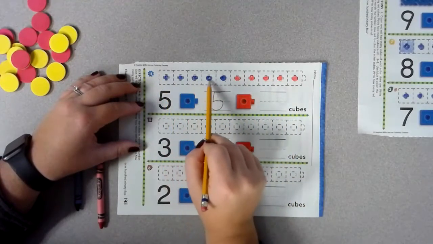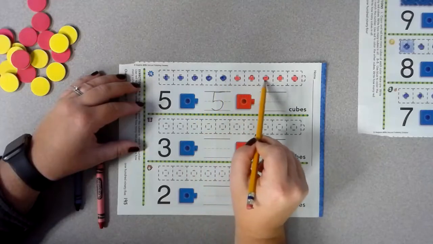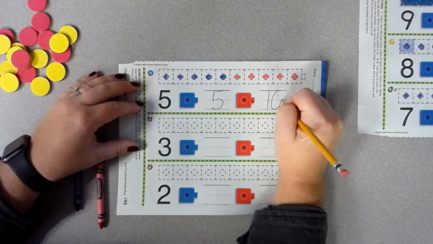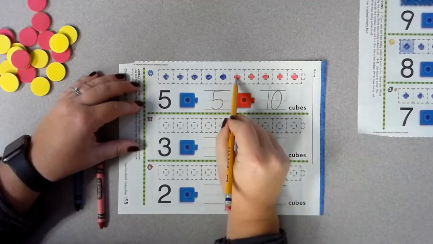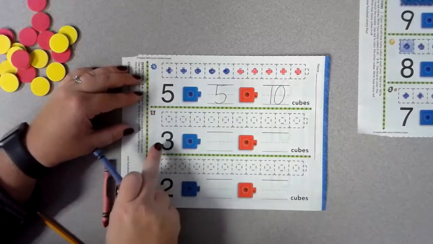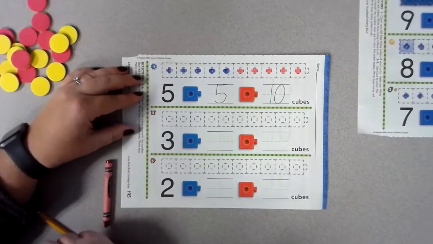1, 2, 3, 4, 5, 6, 7, 8, 9, 10. Those are a couple ways to count it. Or we can count on 5, 6, 7, 8, 9, 10. Our next one, how many blues do we have to color?